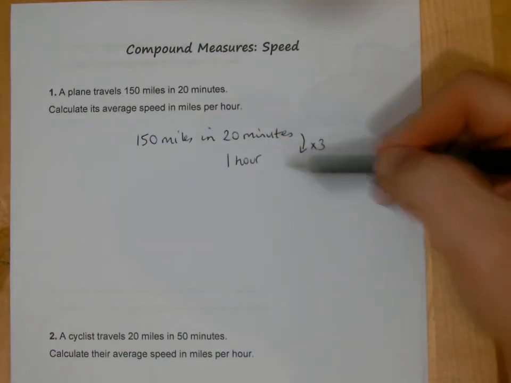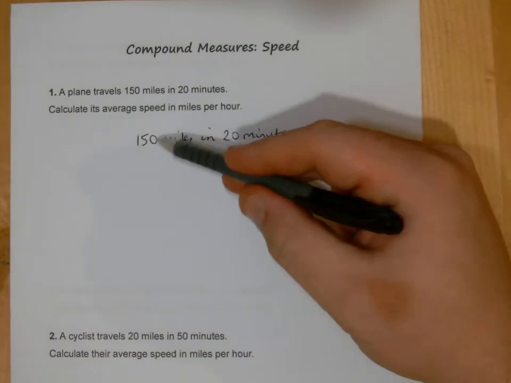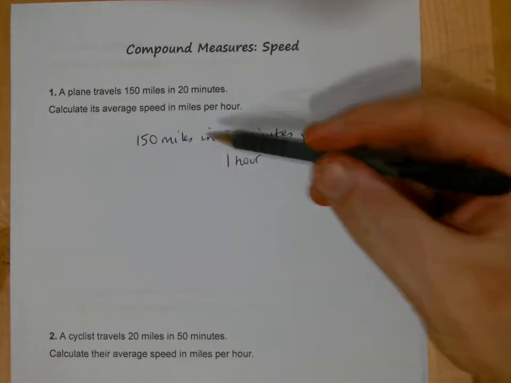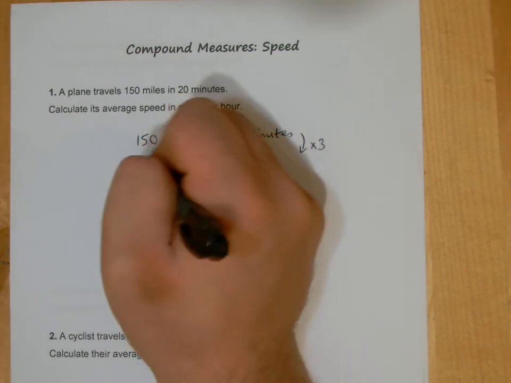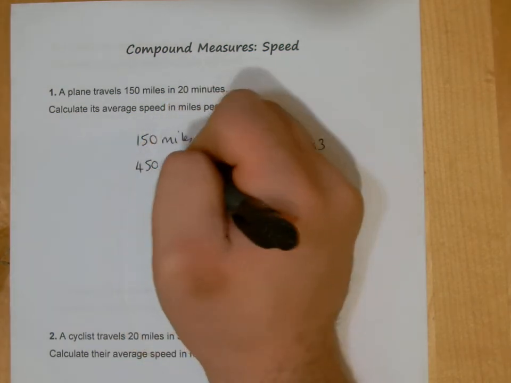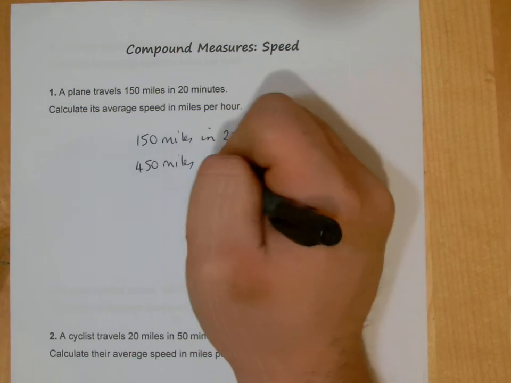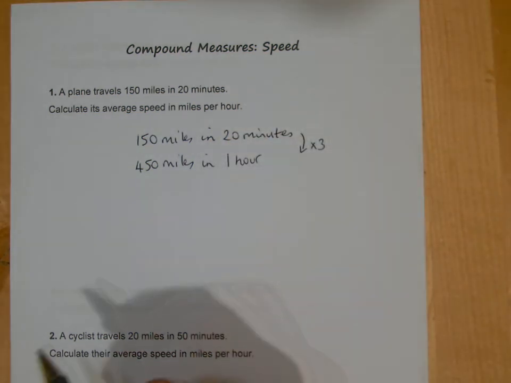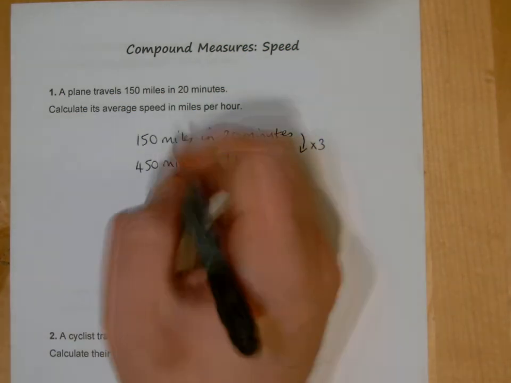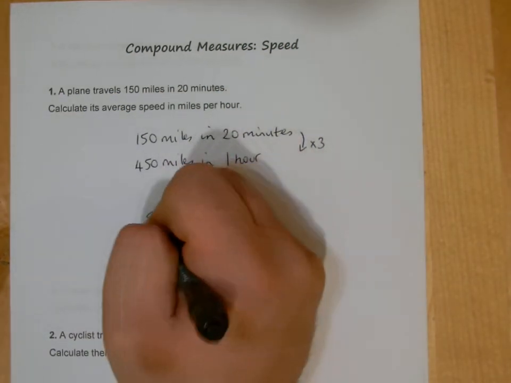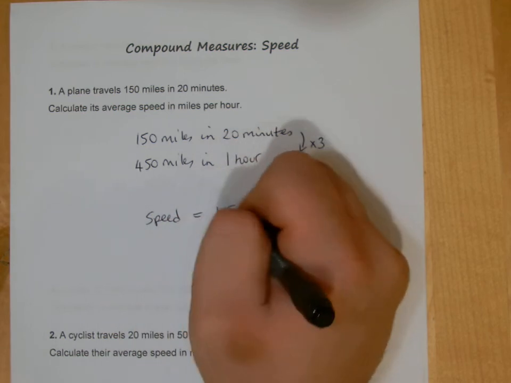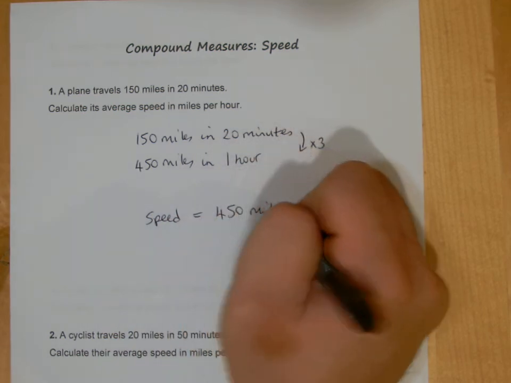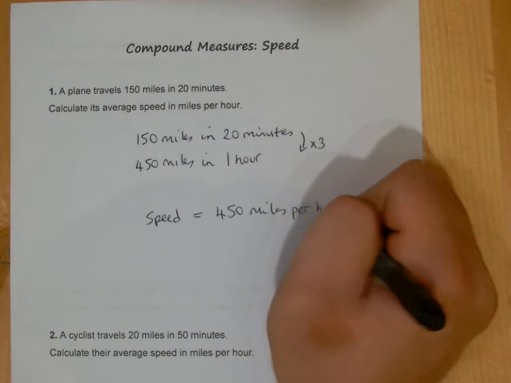But if I'm multiplying this by 3, I'd have to multiply that distance by 3 as well, because it'll be going 150 miles every 20 minutes. So times that by 3, I'll get 450 miles in 1 hour. So there we've got the speed, because it's telling us the plane will do 450 miles in 1 hour. So what we say then is the speed of the plane is equal to 450 miles per hour.